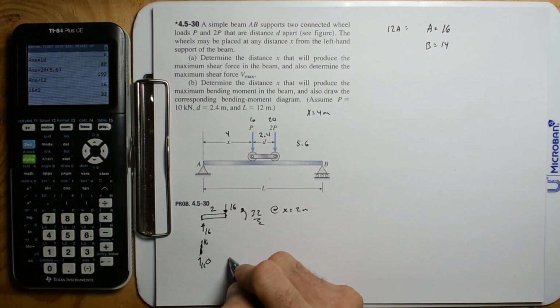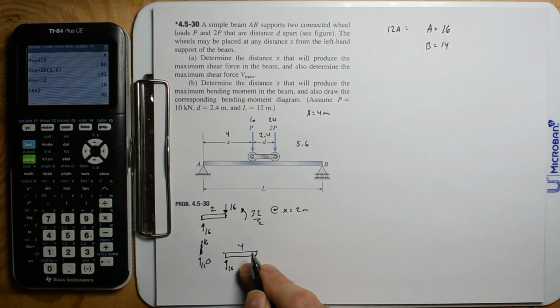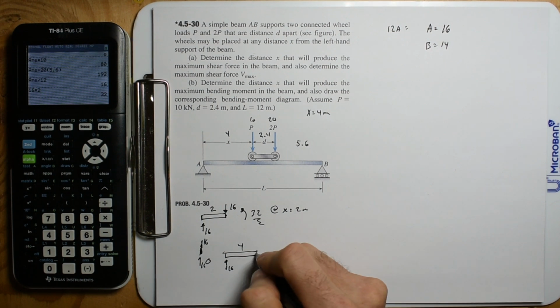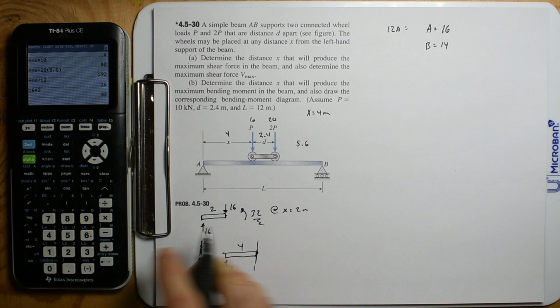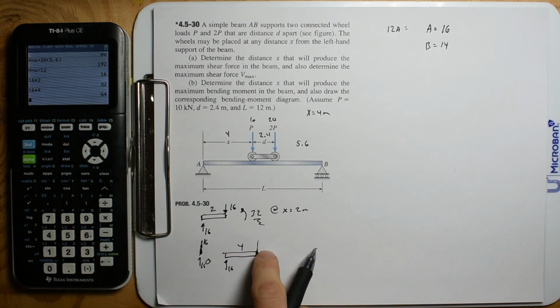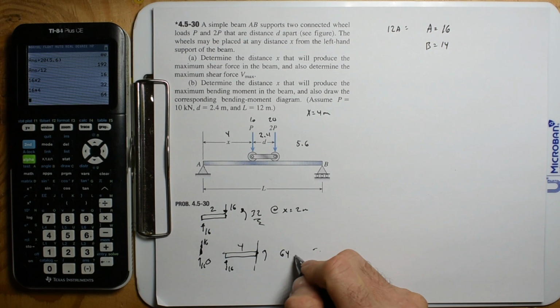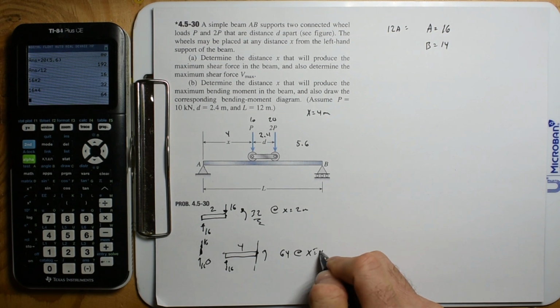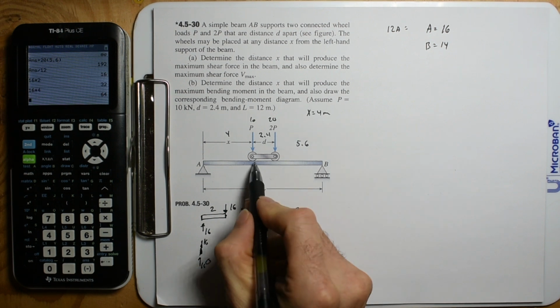So now I'm going to go up to 4. I'm going to take this chunk up to 4. We're going to have 16, and we can totally see that it's linear. So we take the moments about here. It doesn't matter what shear is going on at all. Our moment is still 16 times 4, and that's going to be a negative moment. We need a positive moment of 64 at x equals 4. And that's either side of this.